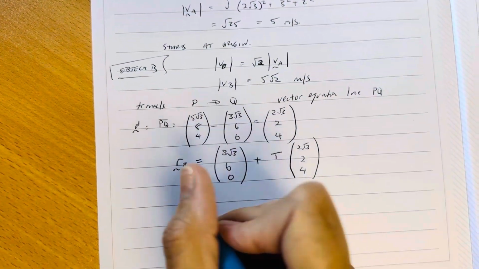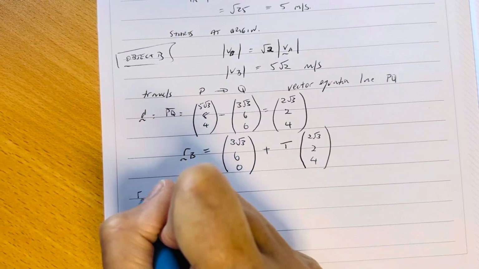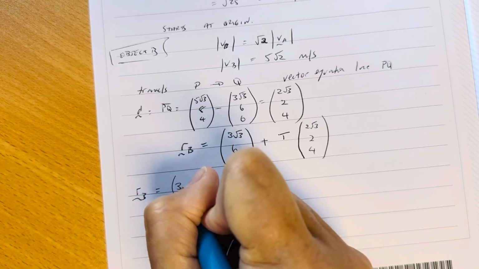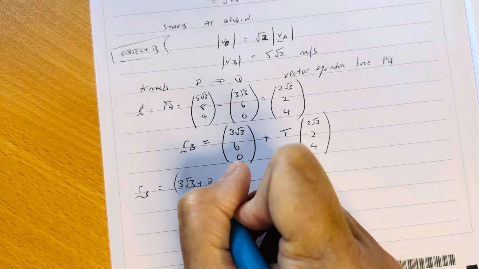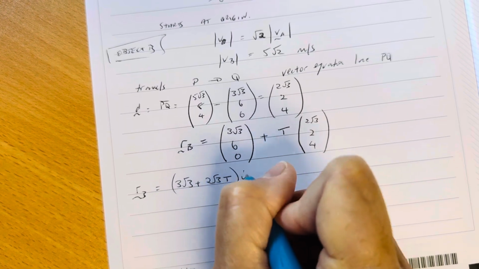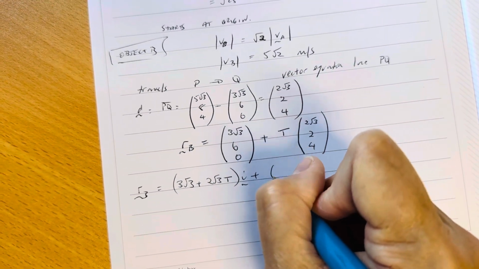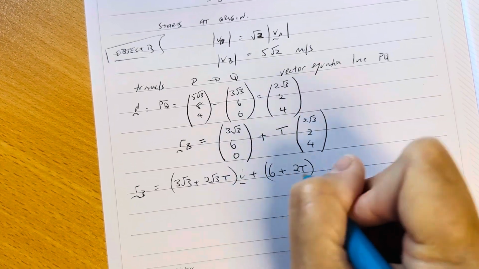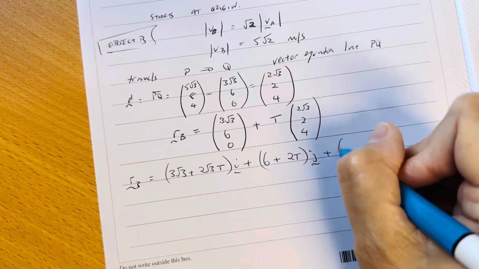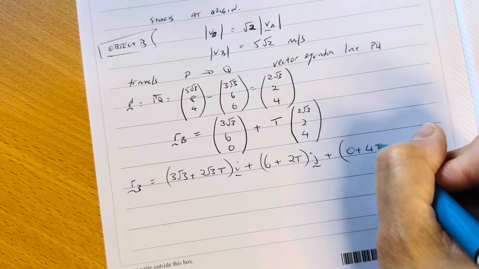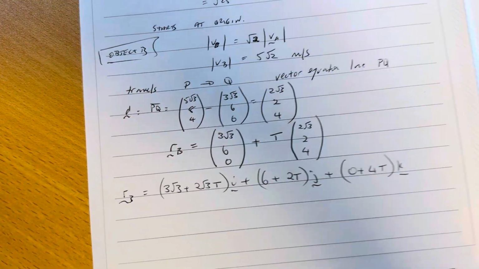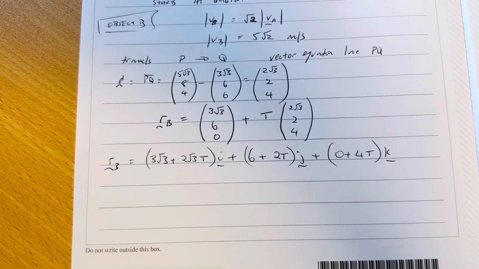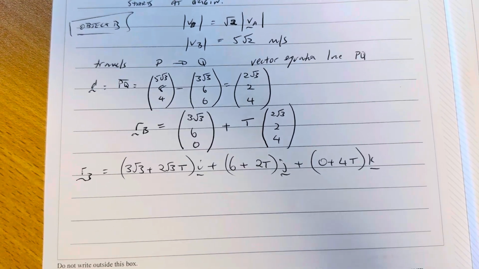Written in components, that's (3 root 3 plus 2 root 3 T) i plus (6 plus 2T) j plus (0 plus 4T) k. So that's where it's traveling.